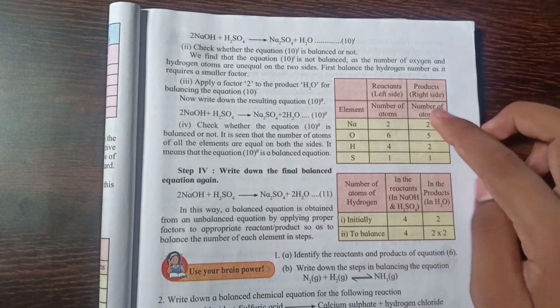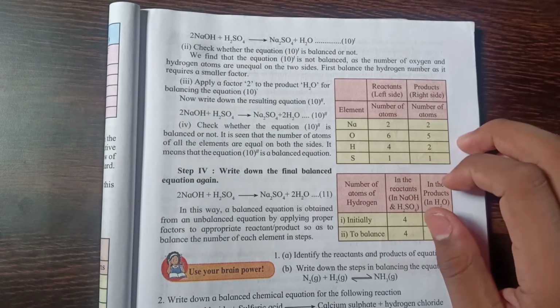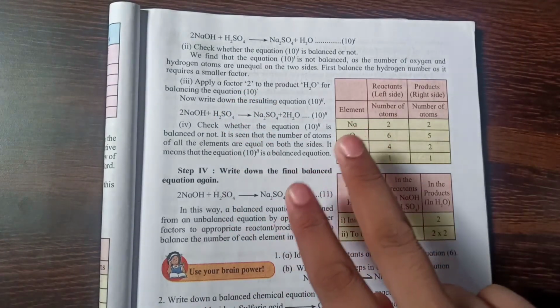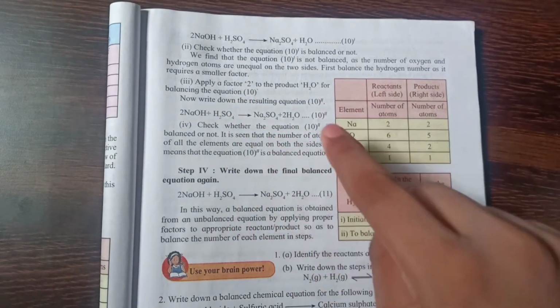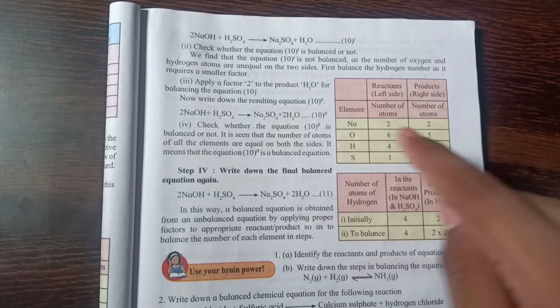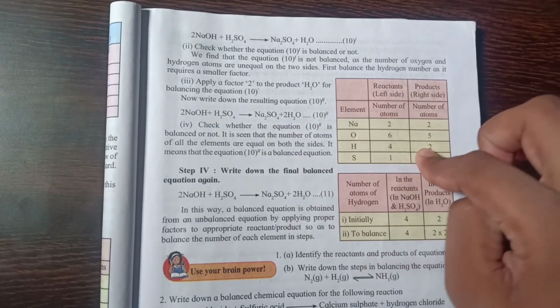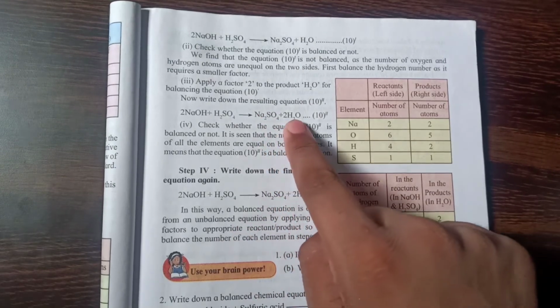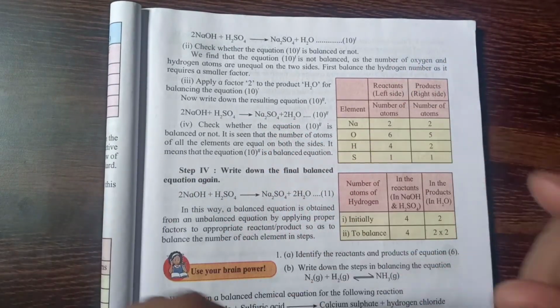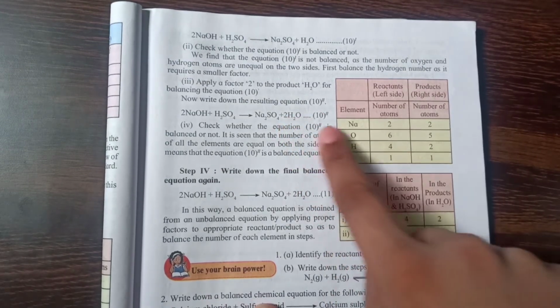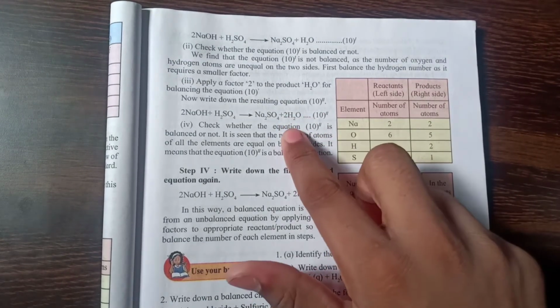Now the whole equation is unbalanced, leaving S. So now what we'll do is apply a factor 2 on the product H2O. We'll apply a 2 over here, as we know that only H and O are unbalanced and Na and S are balanced, so we'll not touch them. We'll just look at a place where only H and O are present. So here in H2O, H and O both are present, so we'll apply a 2 over here.